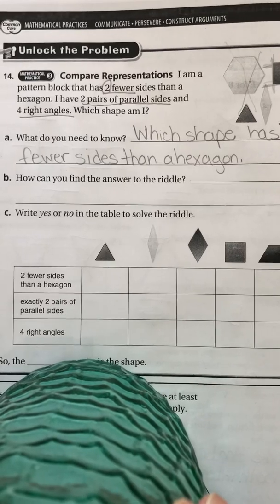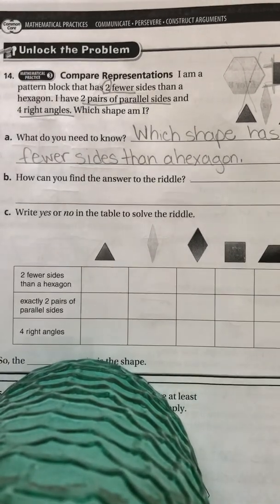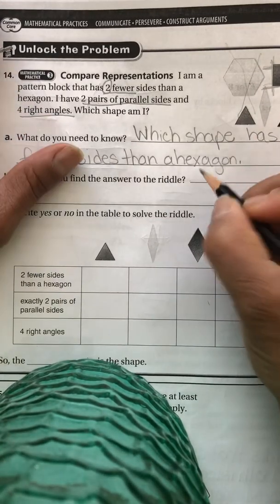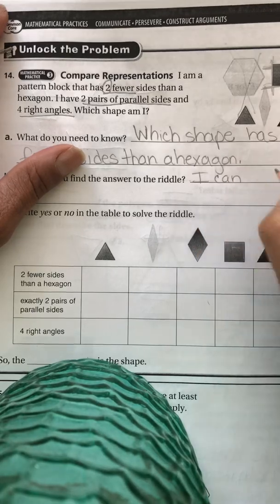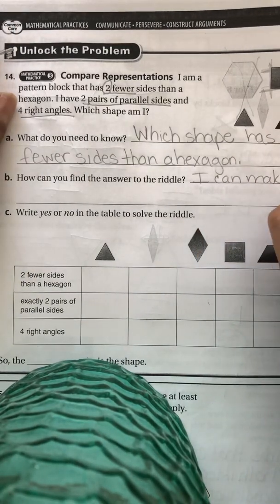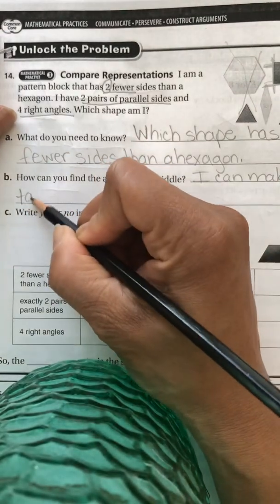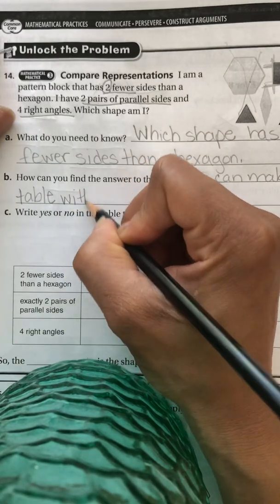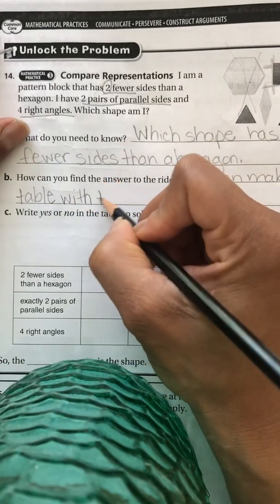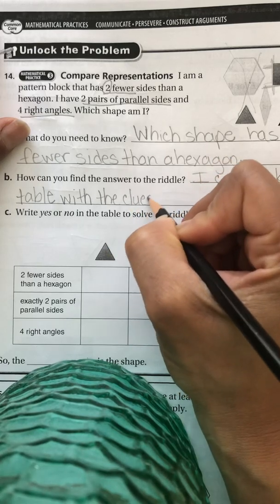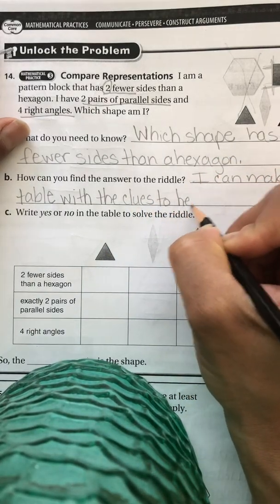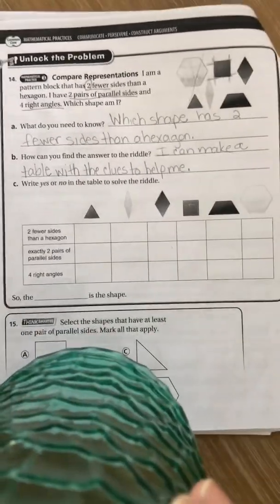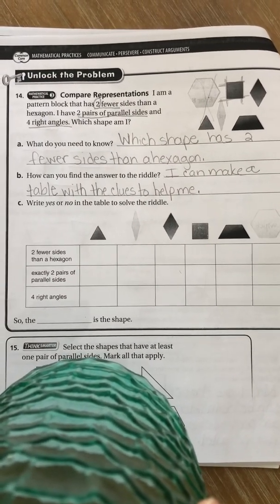Okay, now I'm going to letter B. It says, how can you find the answer to the riddle? Well, they want us to make a table, which is down here. I can make a table with the clues to help me. Okay, so that's what we're going to do. We're going to fill out that table at the bottom. So please write, I can make a table with the clues to help me.